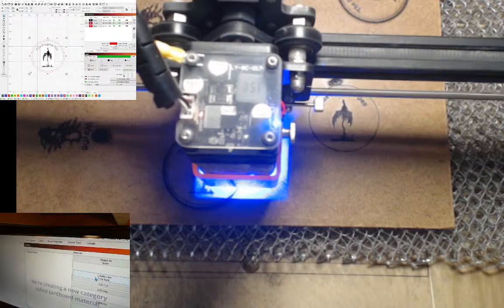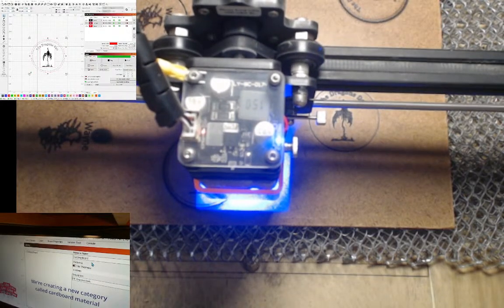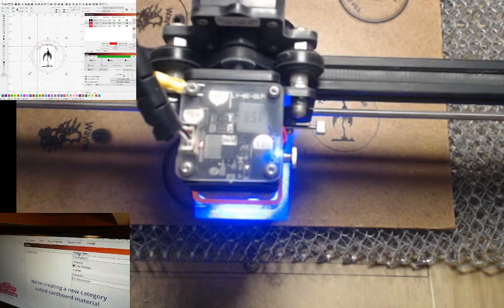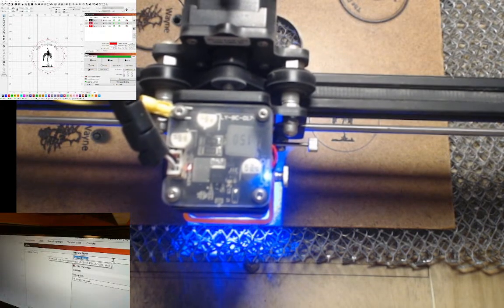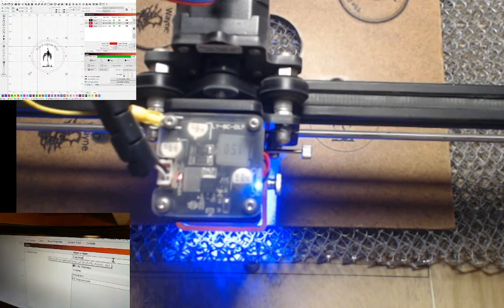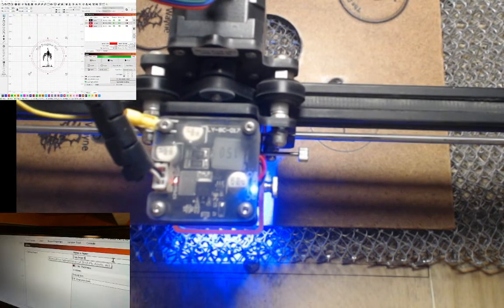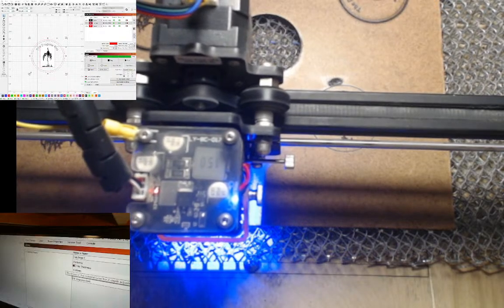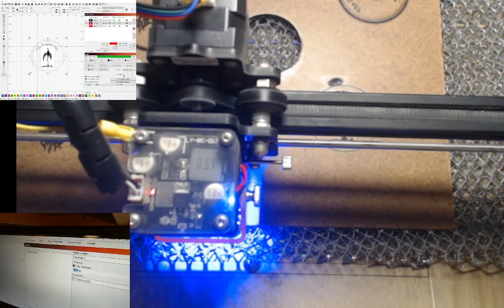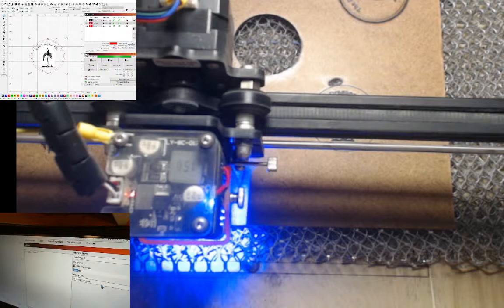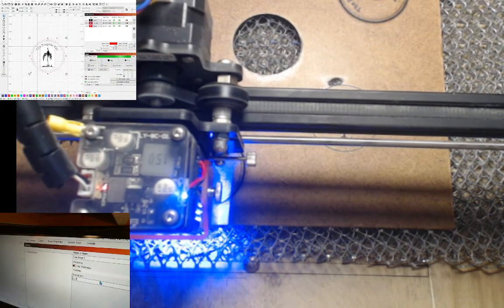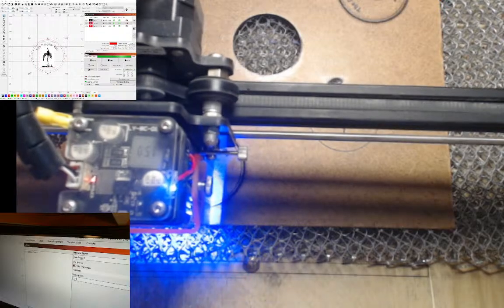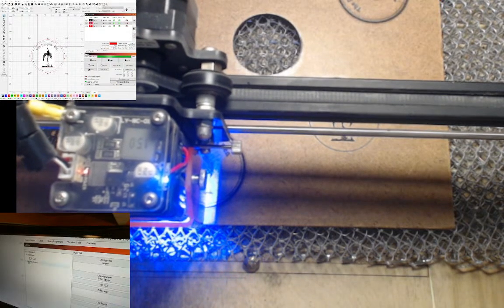Back down here in our library, create new from layer. Now the difference this time is we're going to change the name of the material. And we're going to call this cardboard. And the thickness we're going to change to 4 millimeters. And the description, we're going to put cut. And say, okay. Now look at that.